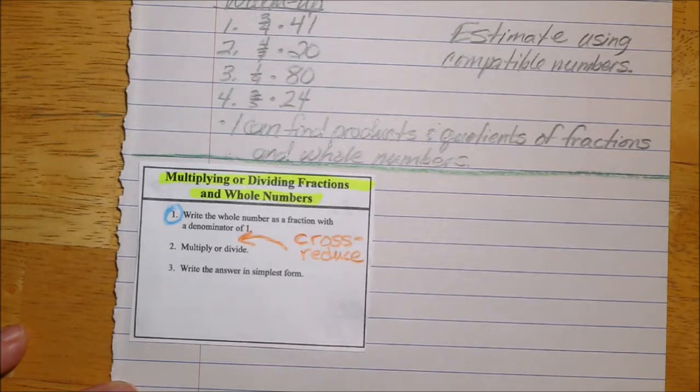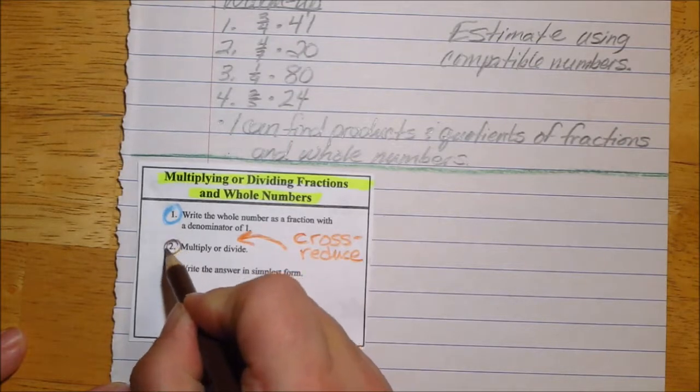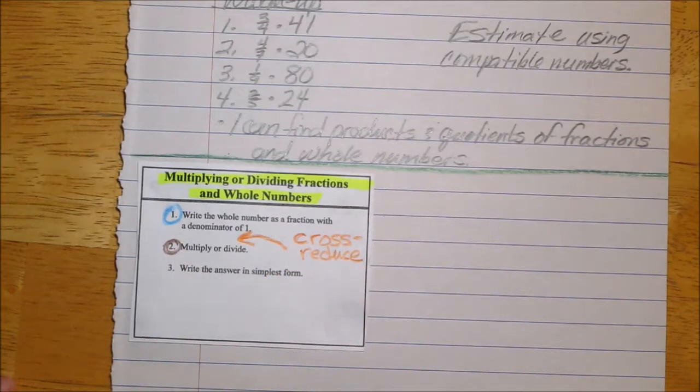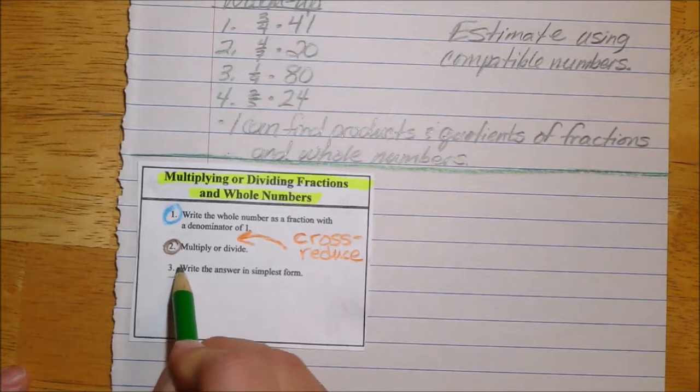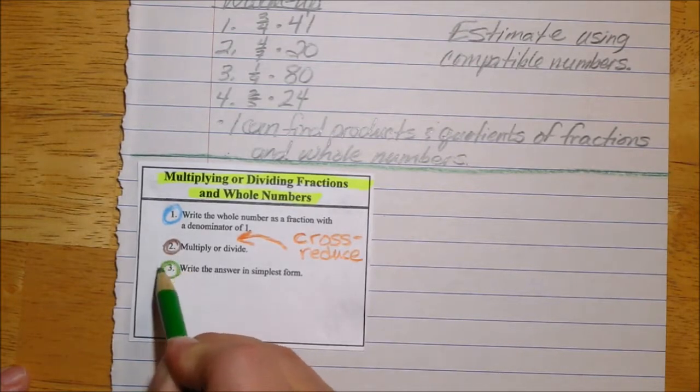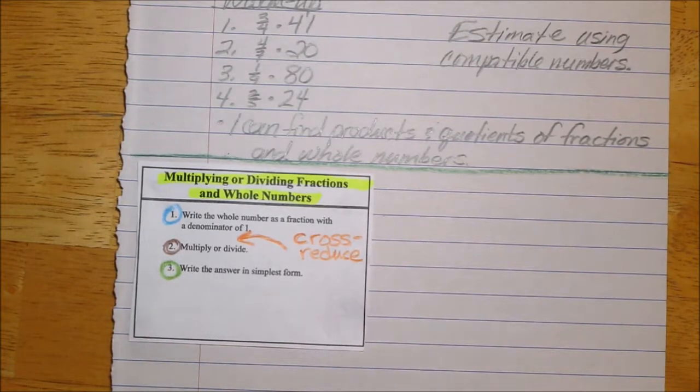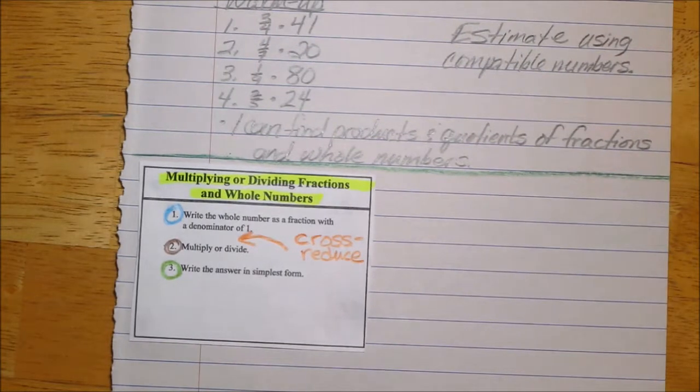And then our third step is to do the actual multiplying or dividing, whatever they're asking for. And that I circle in brown. And then our fourth step, I know it says 3, but to me, our final step, in light green, is to write the answer in its simplest form. That's always our last step when we're multiplying, dividing, or adding and subtracting fractions. Okay, so here's what it means.